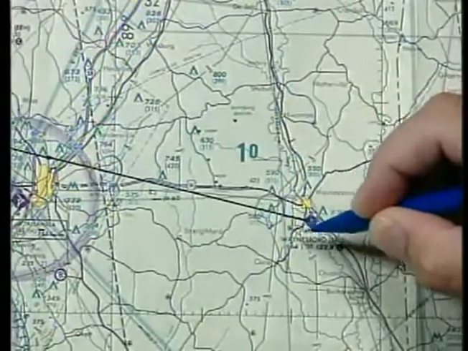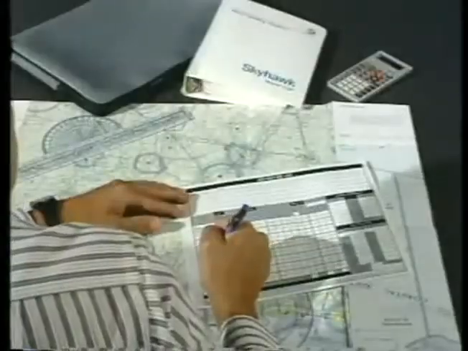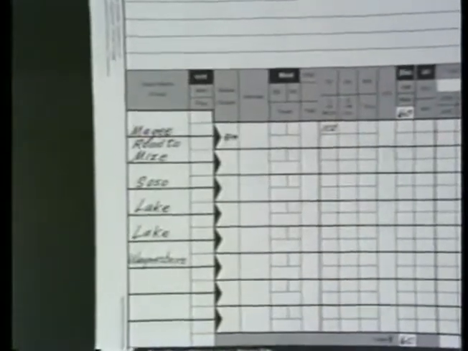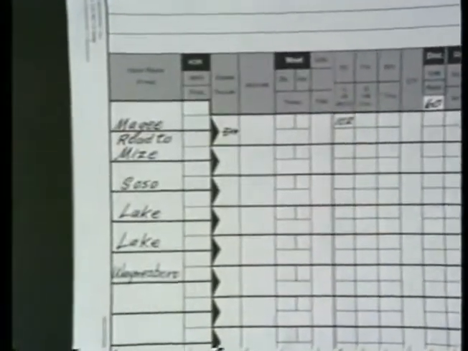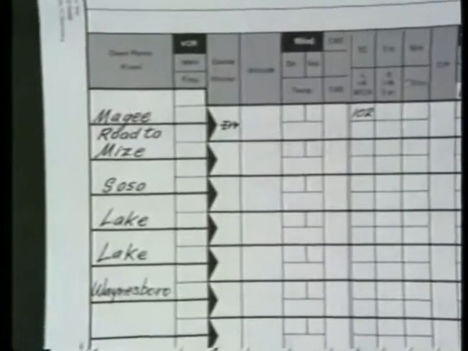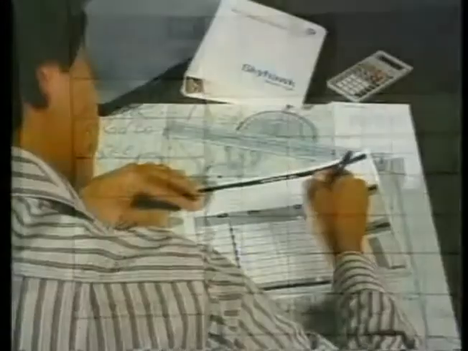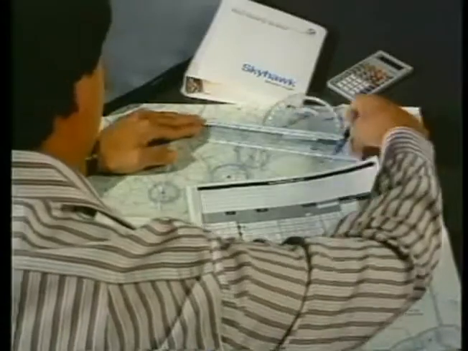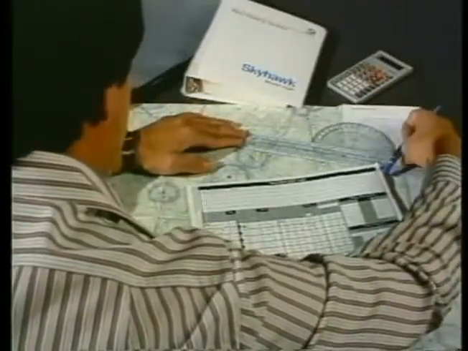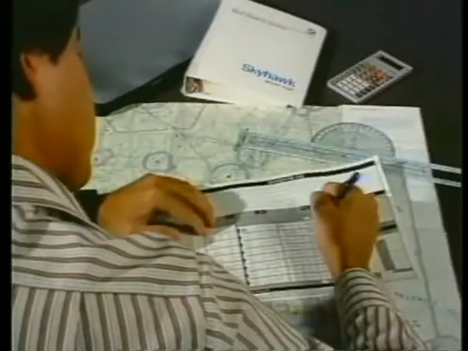Each checkpoint should be clearly marked on the sectional chart and entered on a navigation log. This log is an excellent tool for organizing all of the data about the flight. The information recorded so far includes the checkpoints, the route, which in this case is direct, the total distance, and the true course. The analysis of the route should also include measuring the distances between each checkpoint.